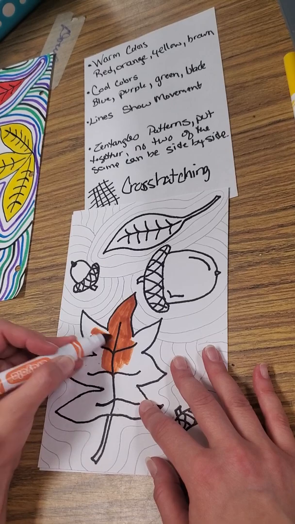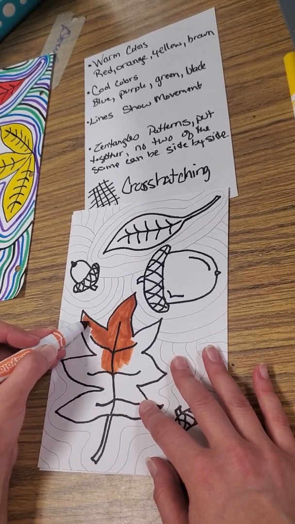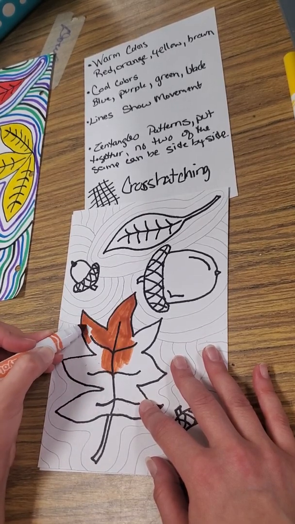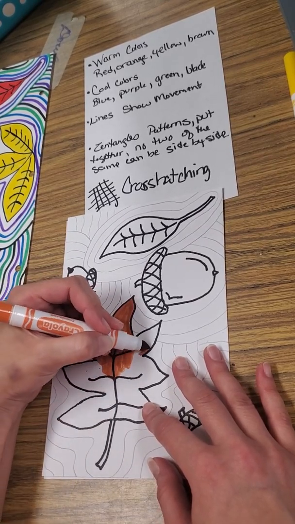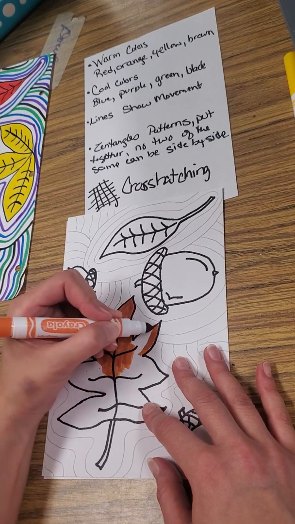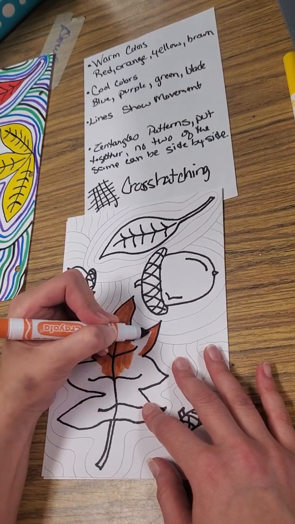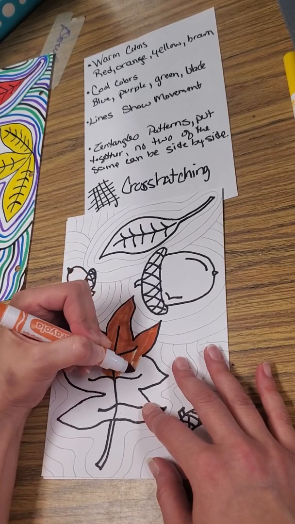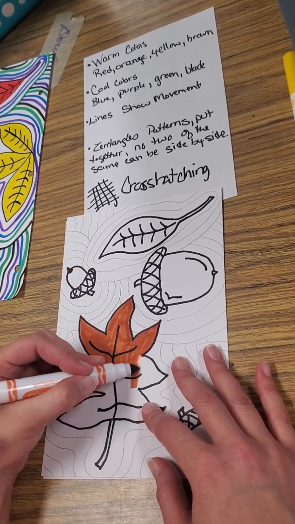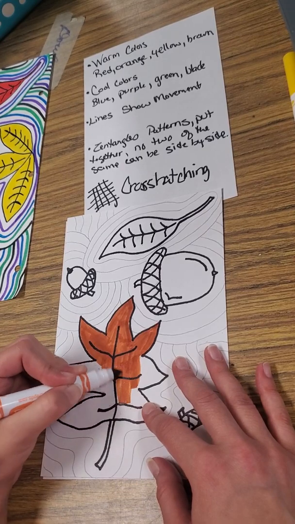But if you'll notice, I'm laying that marker on its side because it takes a lot less time and it doesn't mash the tip of that marker. And I'm not sitting here going back and forth, constantly trying to fill it in.